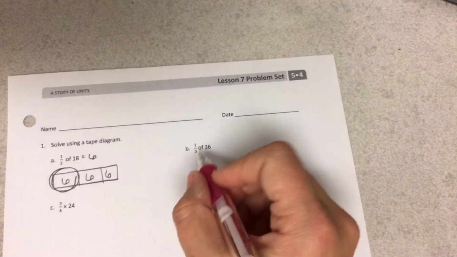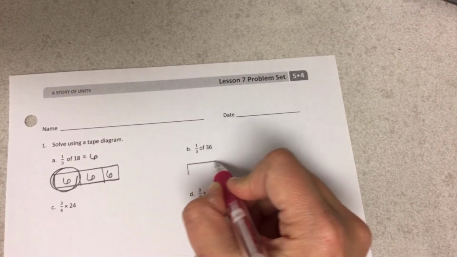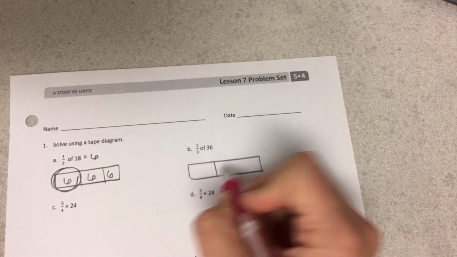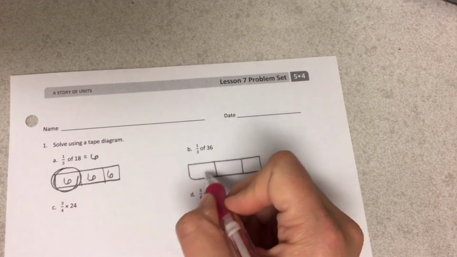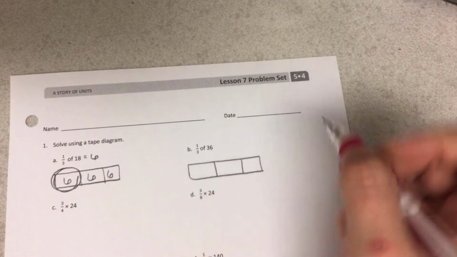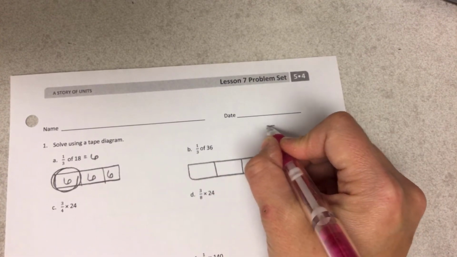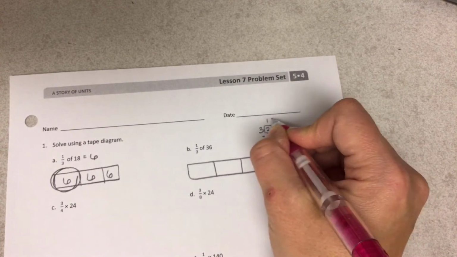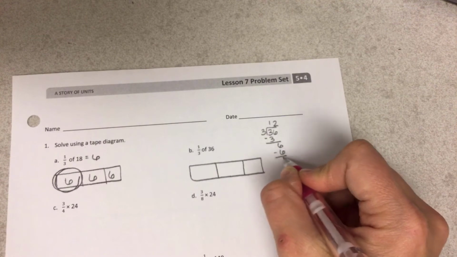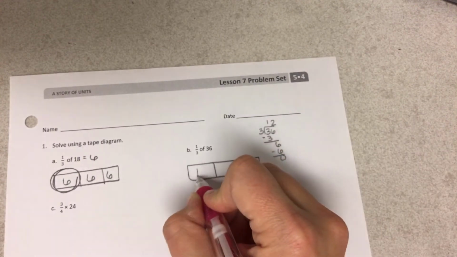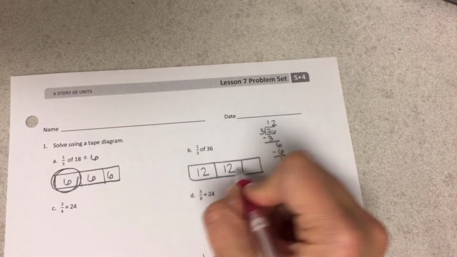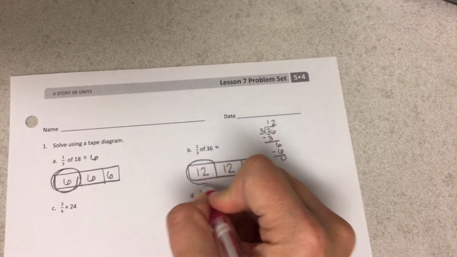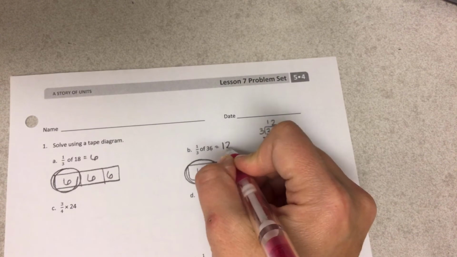Okay, let's take a look at 36, or letter B. We have 1/3, so I want to show 3s, and I've got 36. And so what I need to do is split 36 3 different ways. Some of you might already know what this would be, but if I divide it out, it would actually be 12. So I would have 12 in this part, 12 in this part, and 12 in this part. So 1/3 of 36 is going to be 12 because I'm just looking at that 1/3.